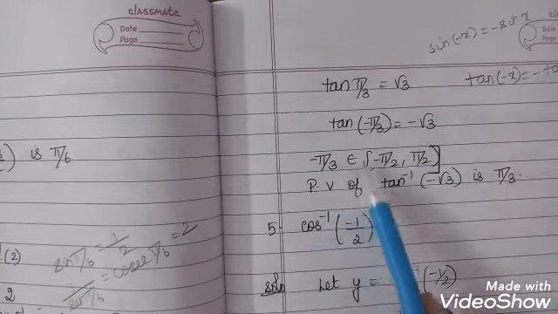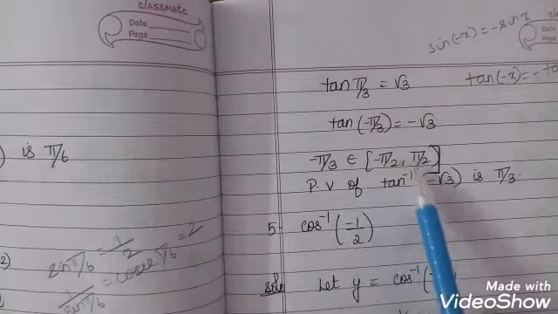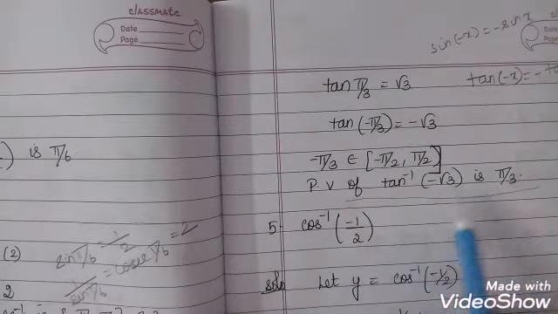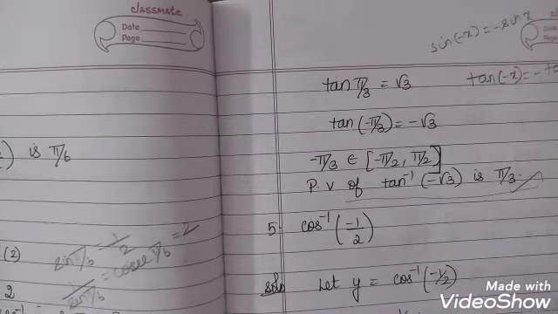So minus pi by 3 belongs to the interval minus pi by 2 comma pi by 2. So what is the principal value of tan inverse of minus root 3? That's nothing but equal to minus pi by 3.